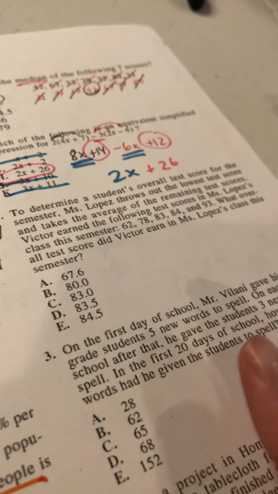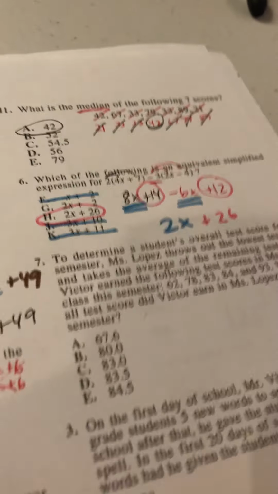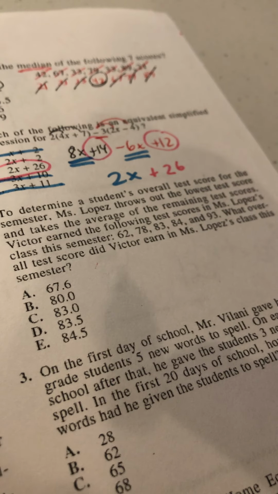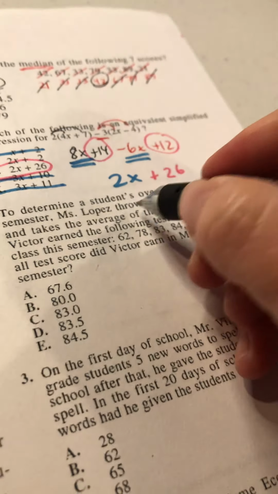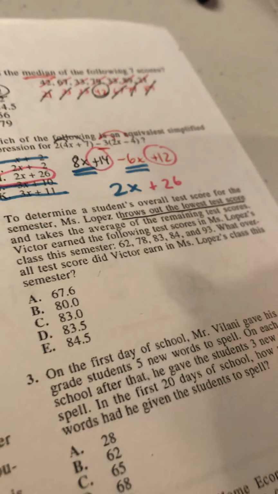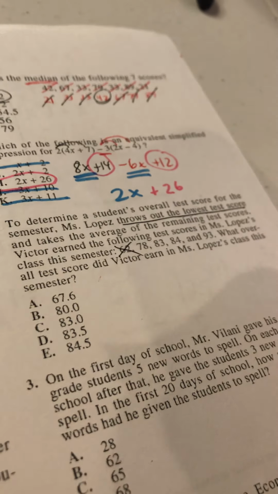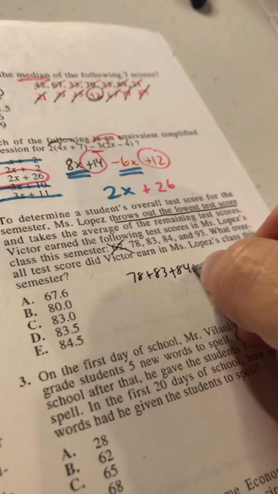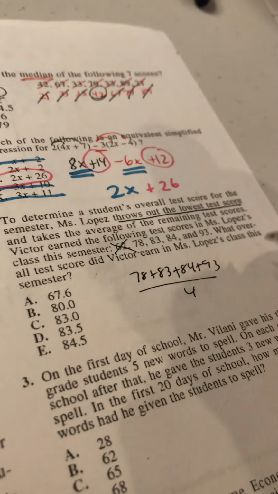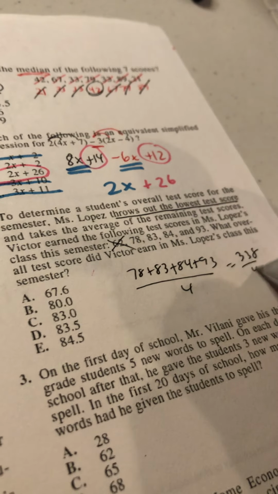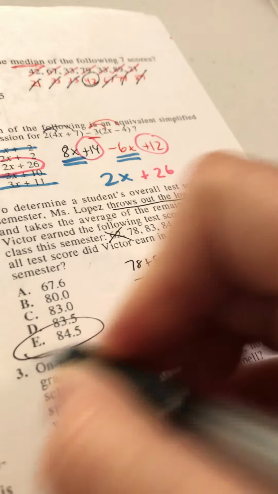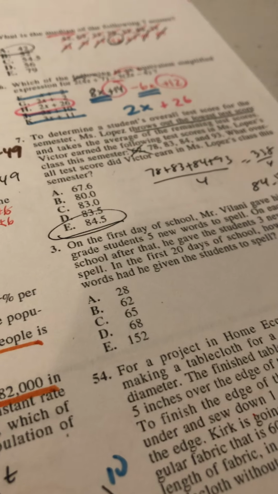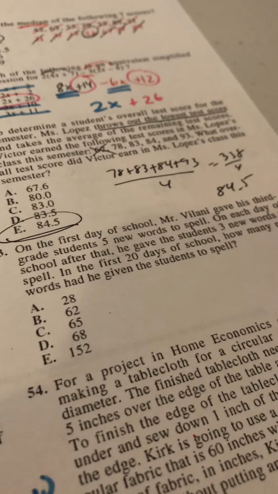Okay, this one tends to get students. I hope you tried it and looked at it, because it is a toughie if you're not going to read it. It says she throws out the lowest test score. Now what's the average? So 78 and 83 and 84 and 93 divided by 4. 338 divided by 4 is 84.5, and so that's why it's E. I bet you would get it right now if you tried it again.